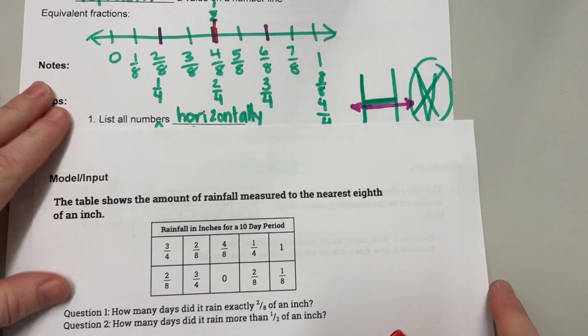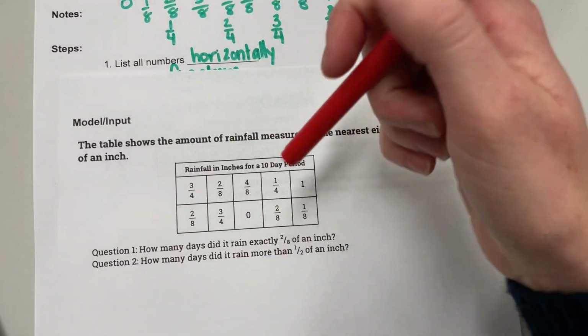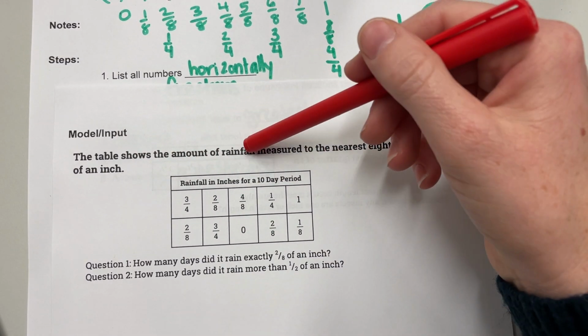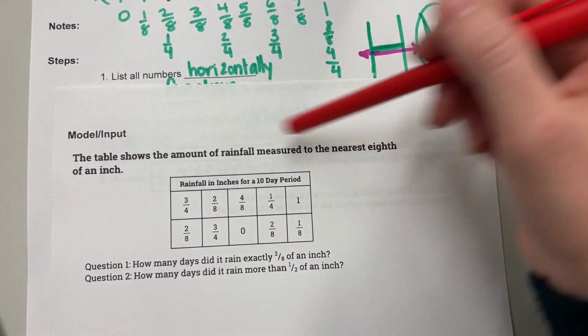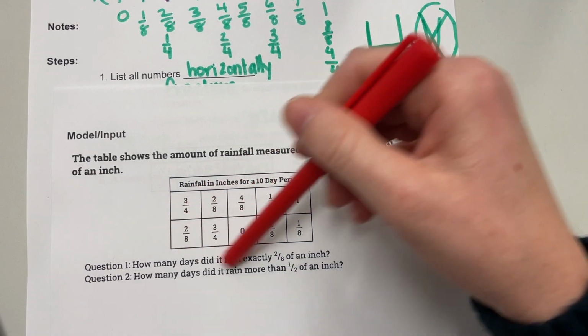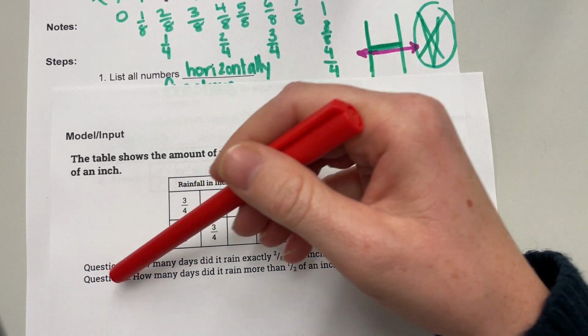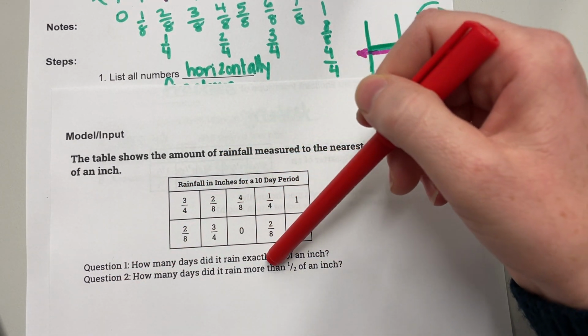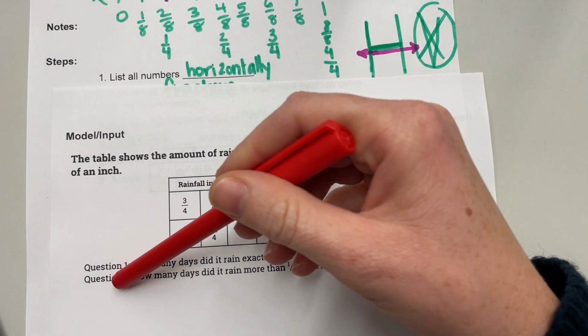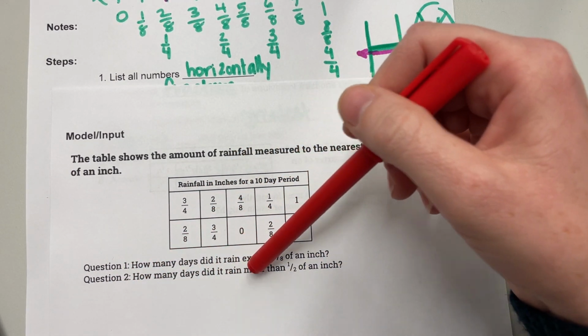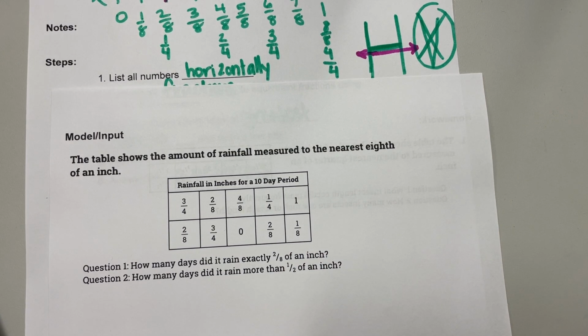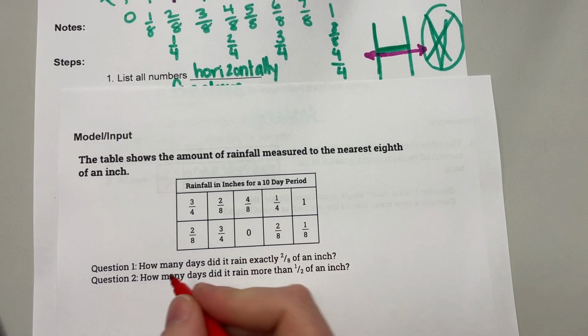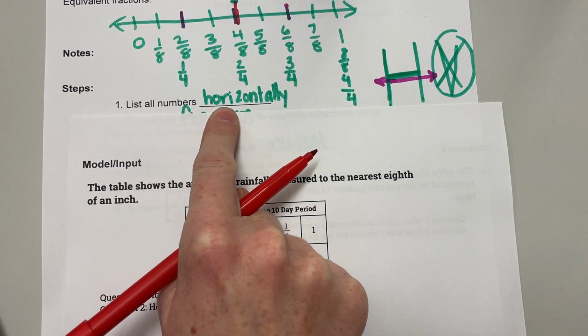Okay, so I'm going to read the question first. It says the table shows the amount of rainfall measured to the nearest eighth of an inch. So I have all my fractions right here. And then I have question 1: how many days did it rain exactly 2/8 of an inch? Question 2: how many days did it rain more than 1/8 of an inch? Okay, so I'm going to list all of the numbers horizontally. That's step 1, list all of them horizontally.